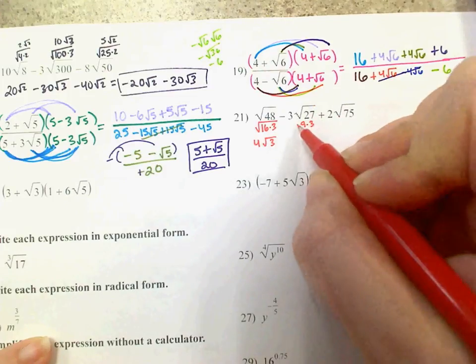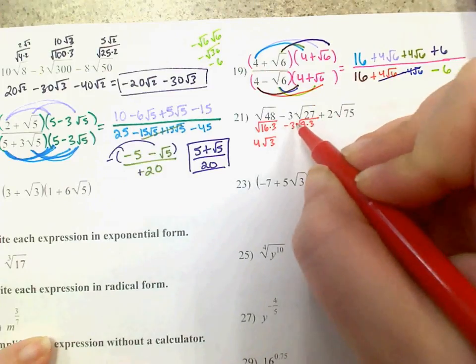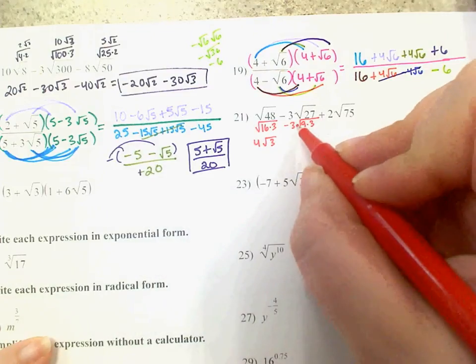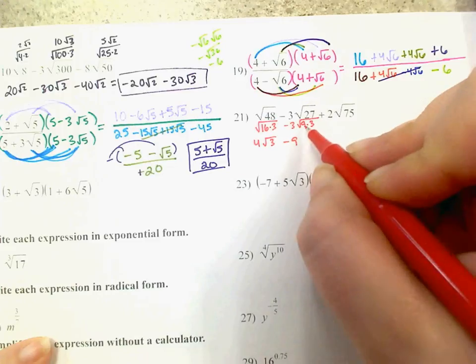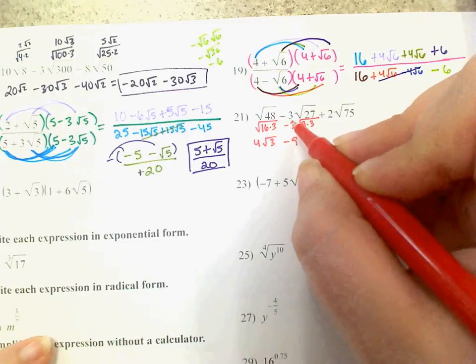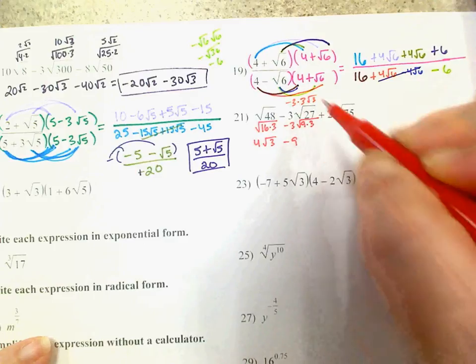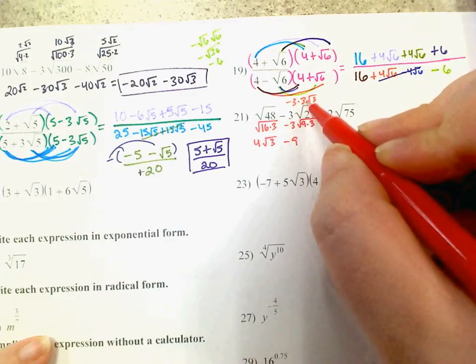And so I've got negative 3 times the square root of 9 times 3, which is negative 3 times 3, because I bring out the square root of 9, which is 3. Multiply it with that. Maybe that's an easier way to see it. Square root of 9 is 3, so it's just negative 3 times 3. And then times the square root of 3.